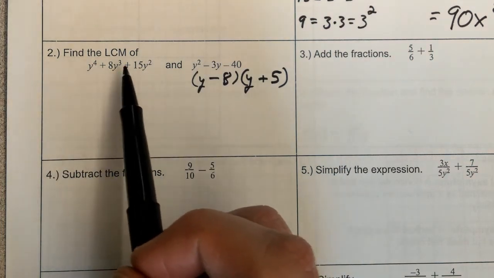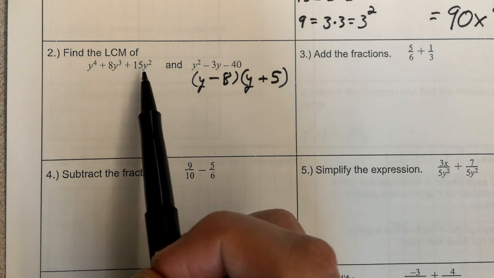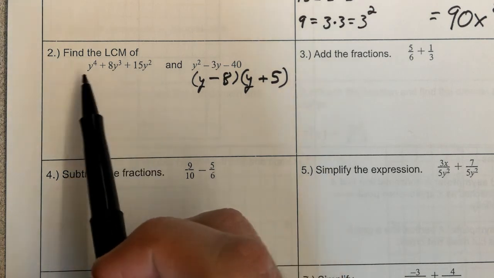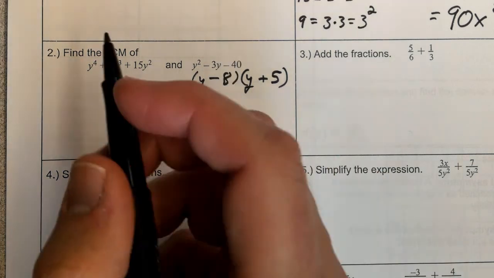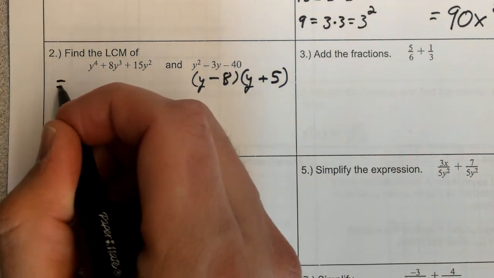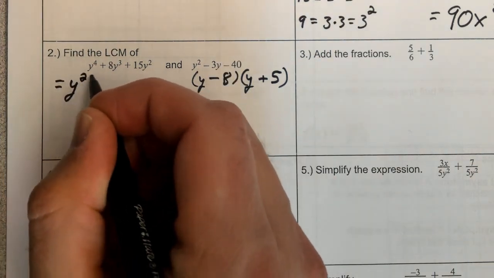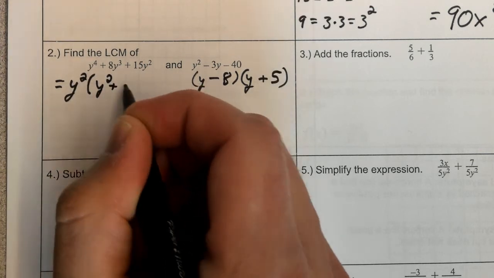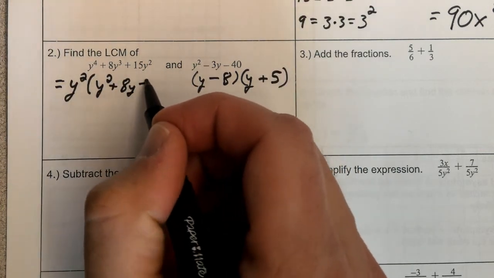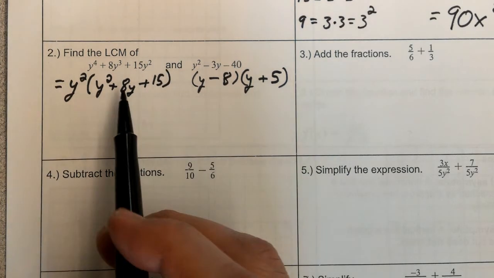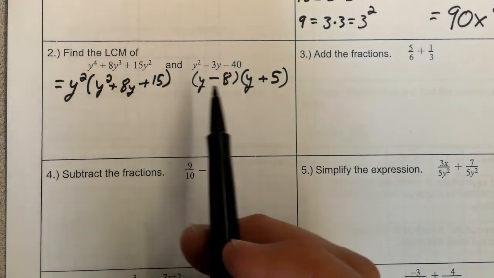So I have y to the 4th, y cubed, and y to the 2nd. I can factor out a y to the 2nd out of each term. In other words, I can undistribute a y to the 2nd. All right, and so if I do that, this is what I get. I'll get y squared times y squared plus 8y plus 15. And then this piece right here, I can factor that quadratic.